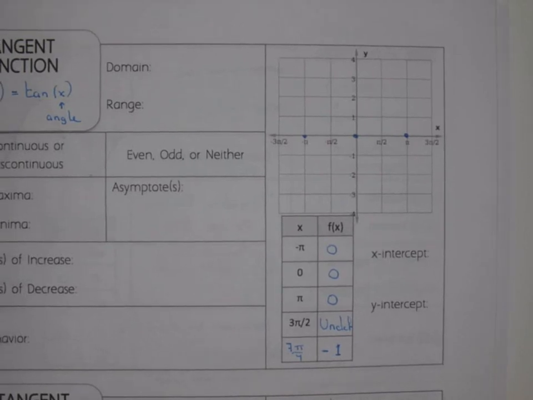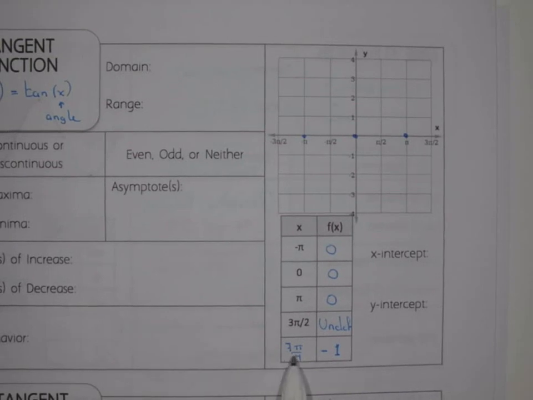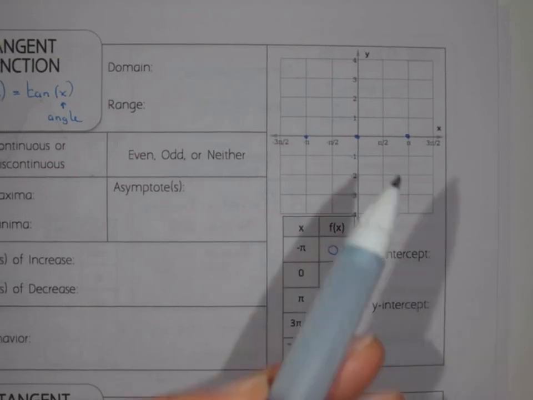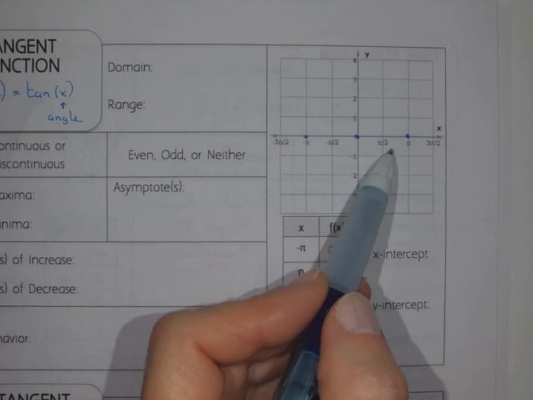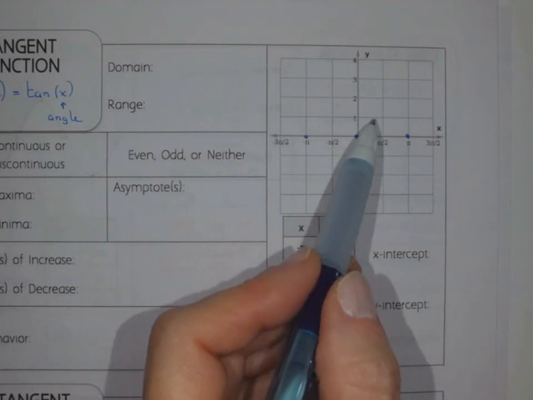And I'm not sure why I picked 7 pi over 4. I could have picked just pi over 4, right, and put it at 1, but that's okay. We'll just leave it the way I have it now.